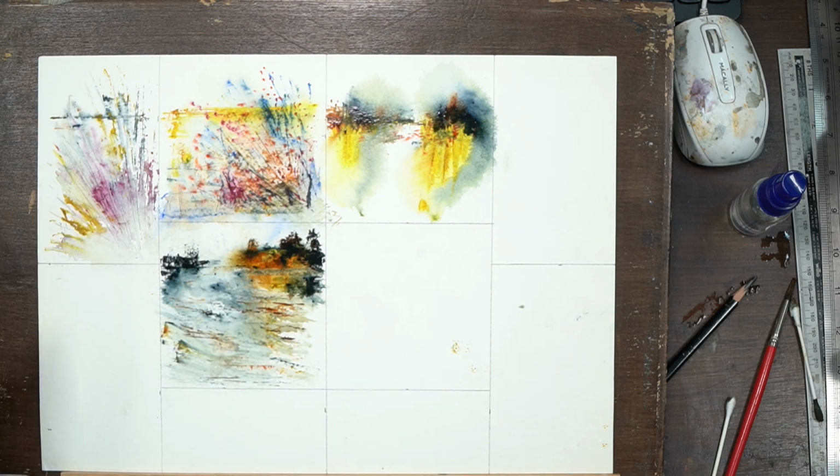Quite like that, and I don't think it really needs any more than that. Let that dry and it will tell its own story. All right, so do I do that again? I think I'm going to, but I quite like this one. I'm attracted back to this one.